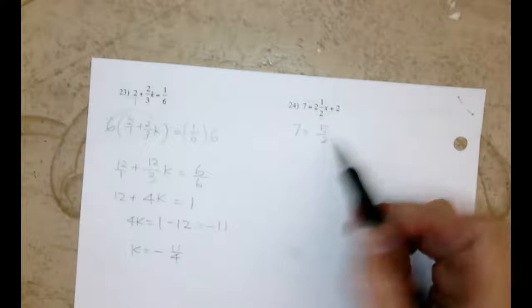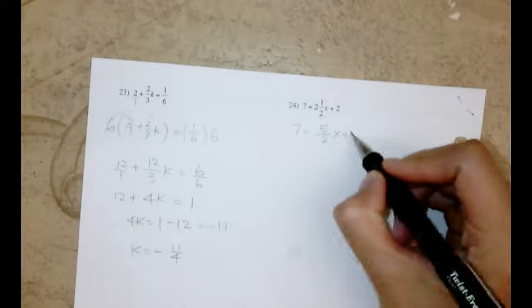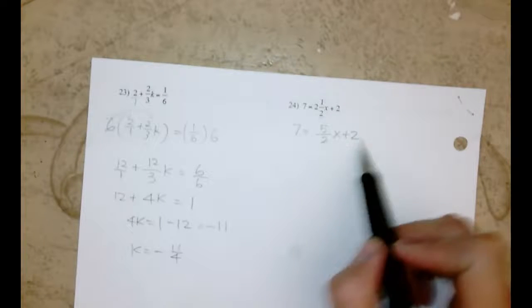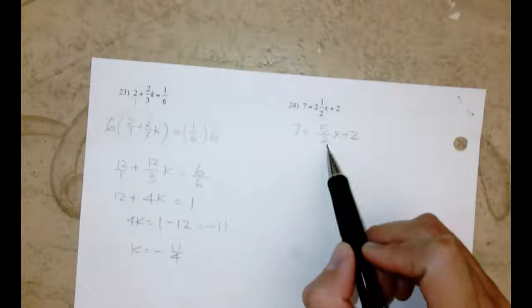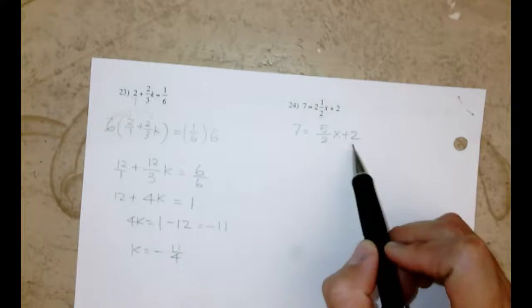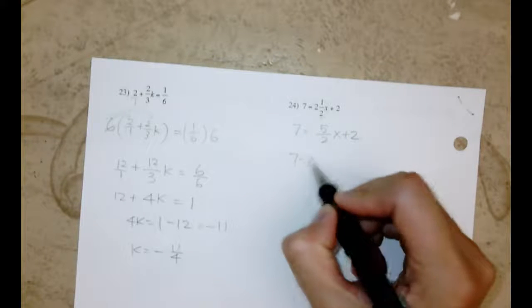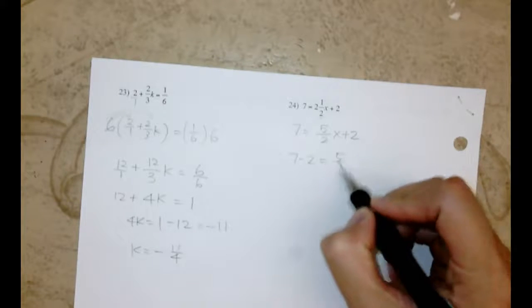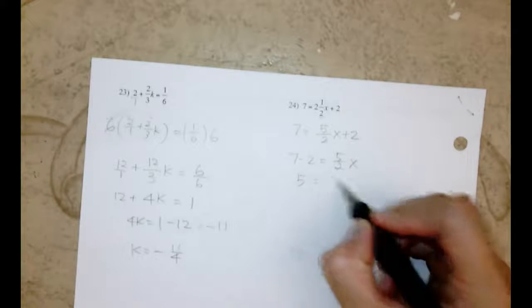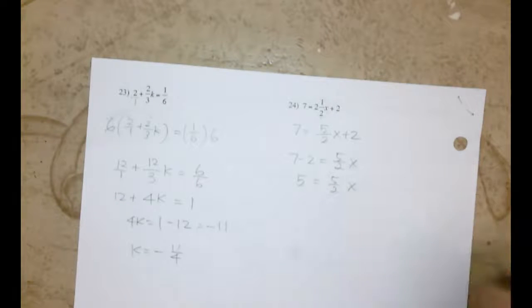So that's 5 over 2x plus 2. Now, you don't want to fraction bust this one because there's only one fraction. It's a lot easier to subtract 2 from both sides. So 7 minus 2 equal to 5 over 2x. So this is 5 equal to 5 over 2x.